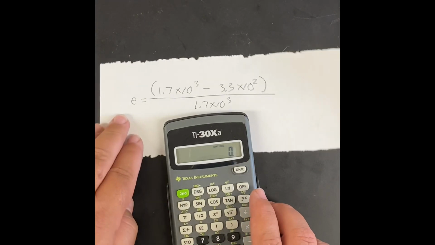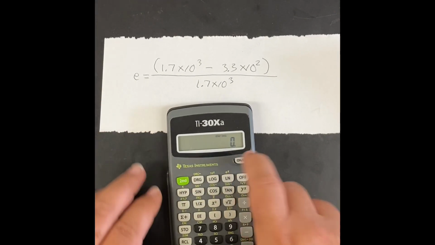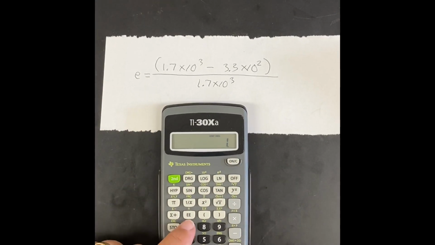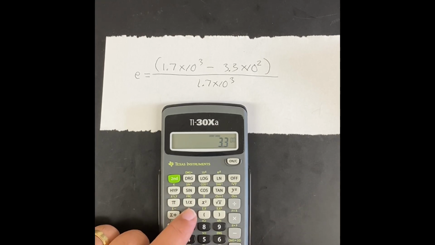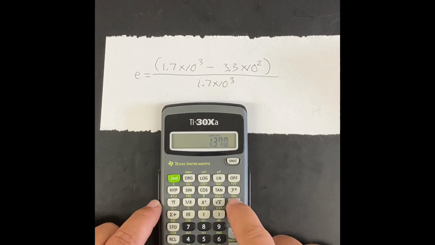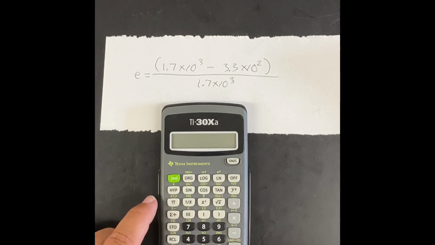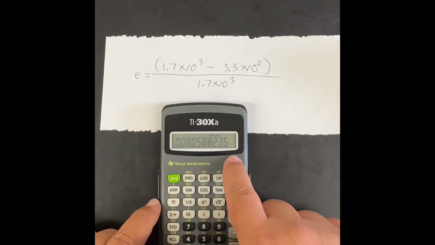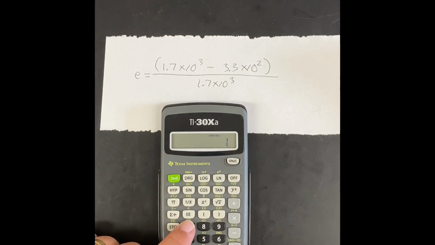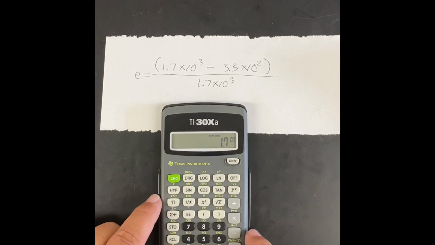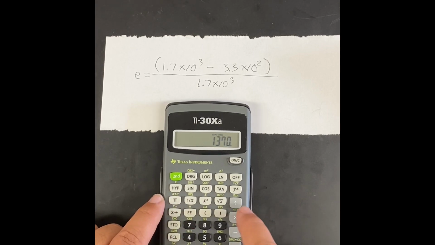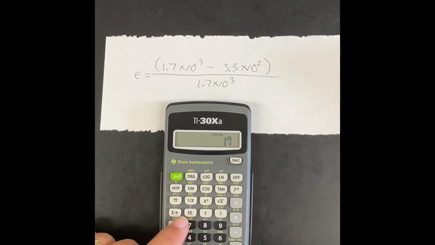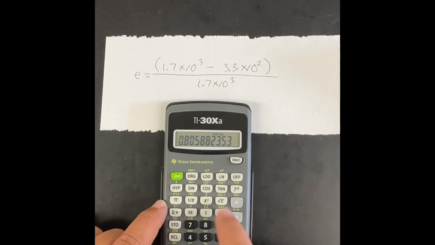All right, taking a look with a backwards calculator. 1.7 times 10 to the 3 minus 3.3 times 10 to the 2, enter. Divided by 1.7 times 10 to the 3, we're getting the same result. One more time, 1.7 times 10 to the 3 minus 3.3 times 10 to the 2 divided by 1.7 times 10 to the 3, right? 0.806.